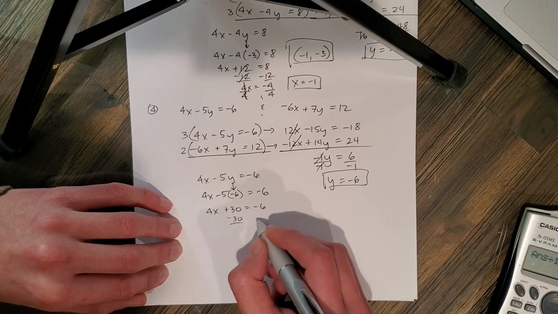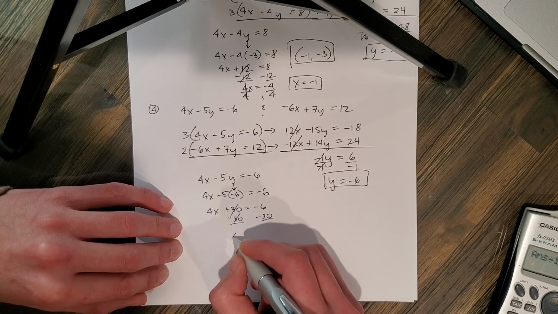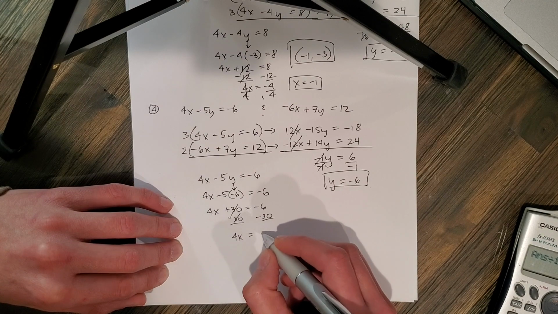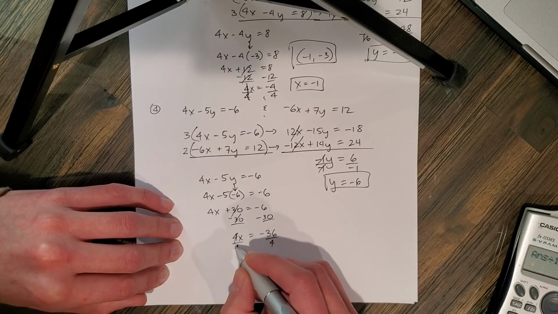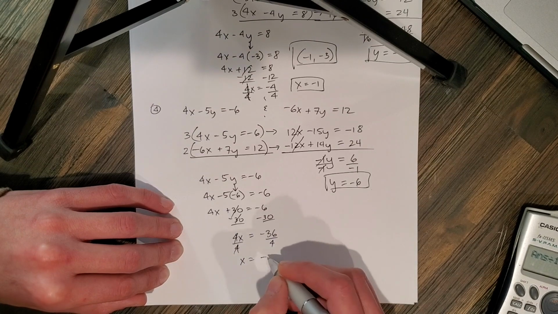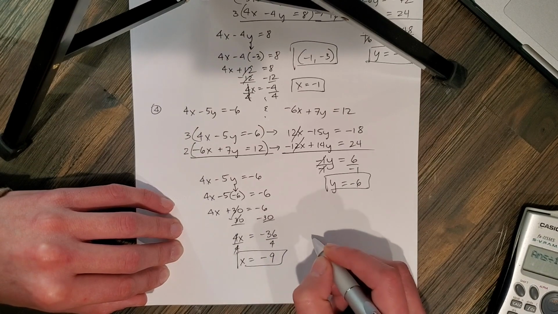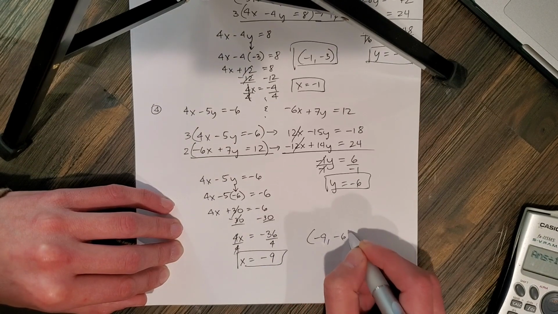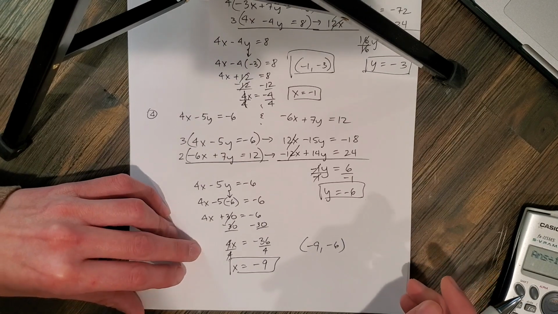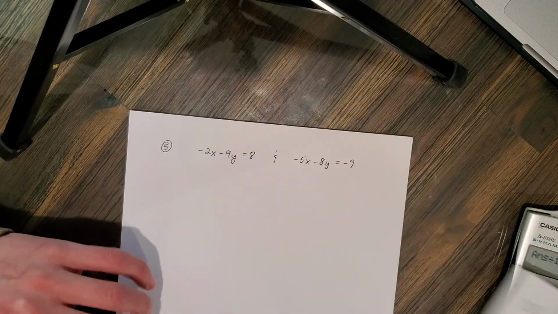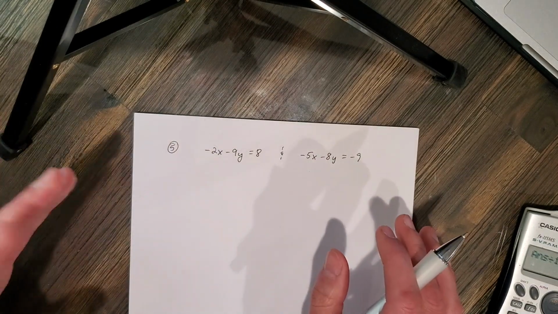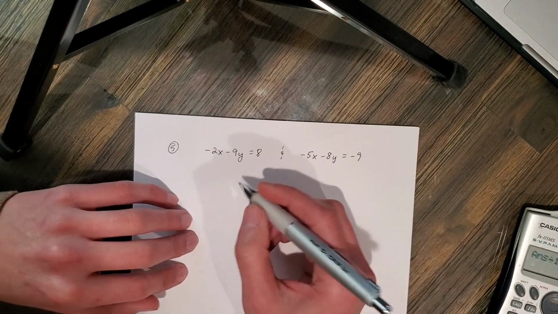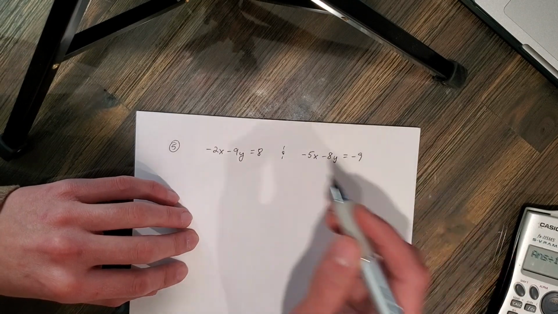Subtract 30. 4x equals, and then we have negative 36. Divided by 4. X equals negative 9, okay? So our answer is going to be negative 9, negative 6. Okay? Last one. And if by this example you already know how to do it, you don't have to watch this. You can just start the Delta Math. But I'm going to do another example for anyone who needs it.